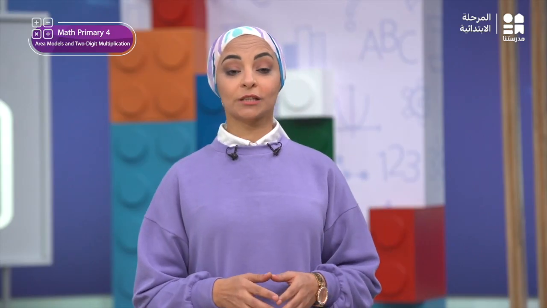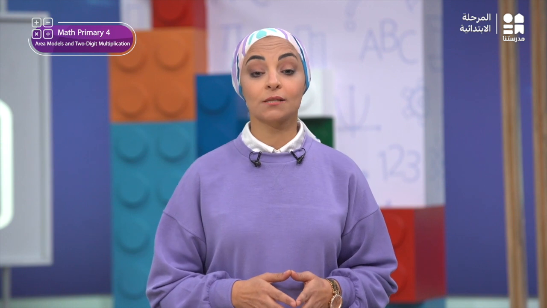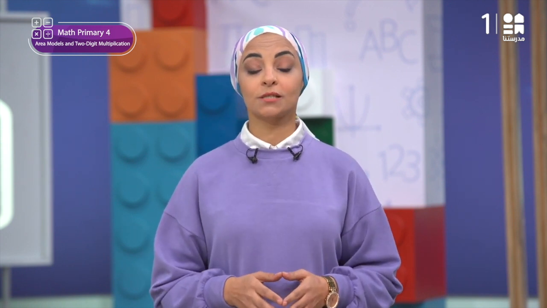So we have to multiply 38, which is the number of people, by 25, which is the price of one ticket. So we now need to multiply two-digit numbers. Neither of them is a multiple of 10.